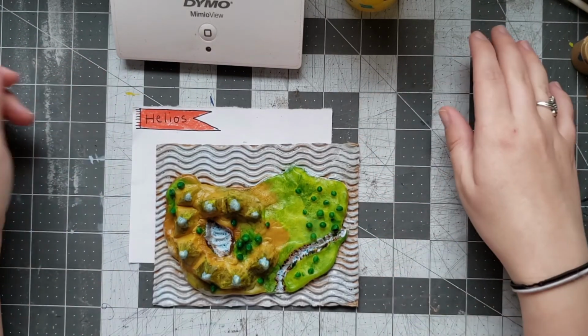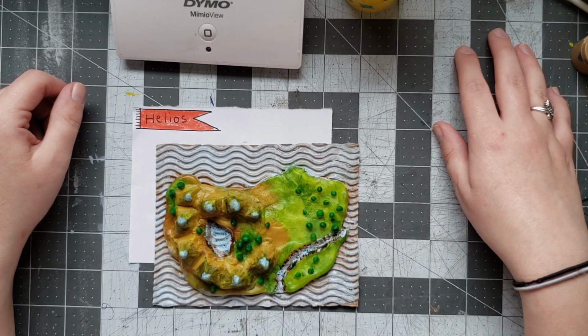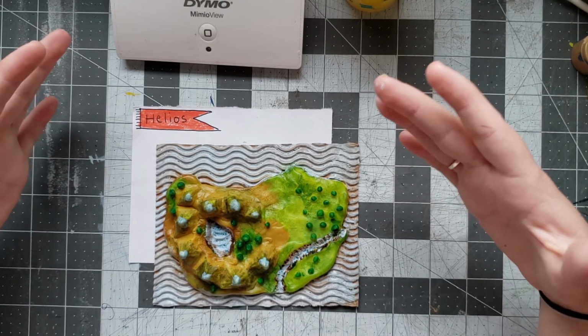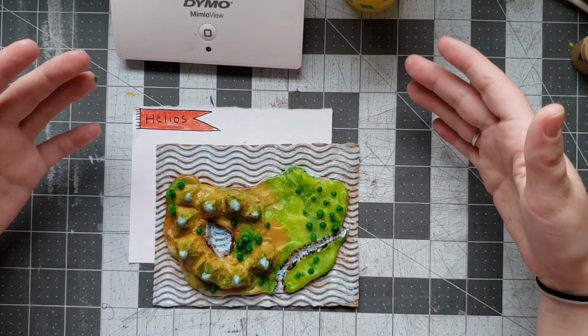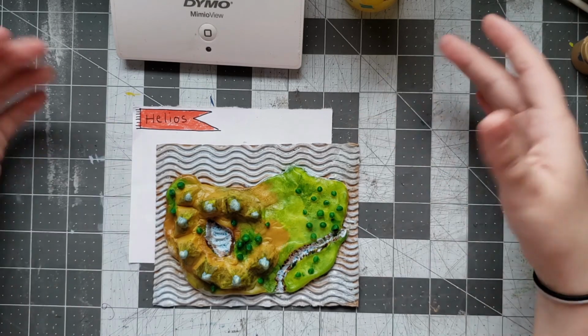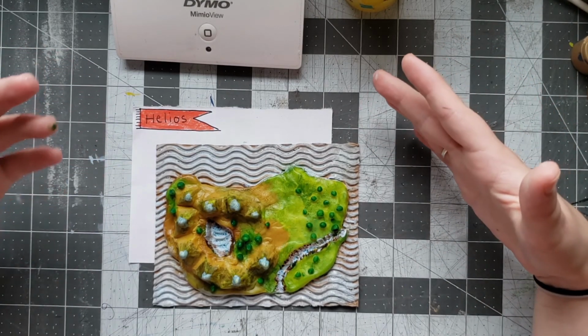So here is my completed island. I've decided that I would name my island Helios. Remember that painting is a step that is optional and not one that you need to take in order to do this assignment, but as you can see, it is quite a bit of fun if you do have some paint available in order to do this.